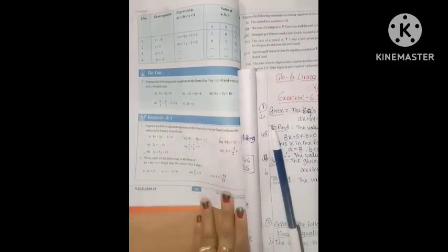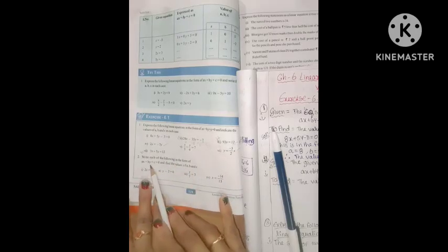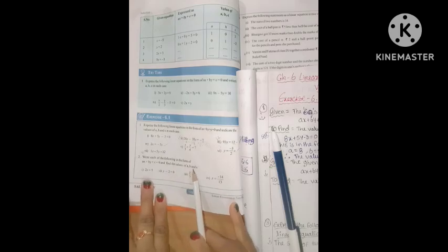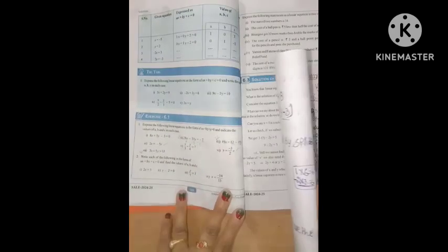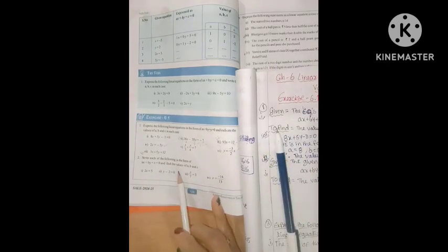The second question: write each of the following in the form ax plus by plus c equal to 0, and find the values of a, b and c. How many questions are there in this one? One to four. One by one today we will learn it. What is given, what is asked.